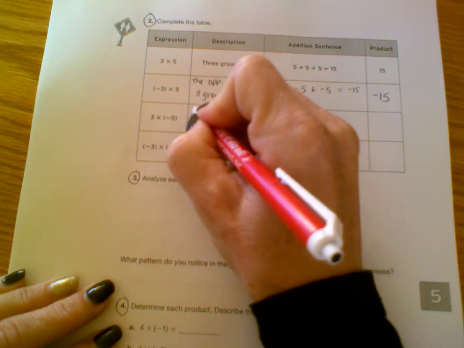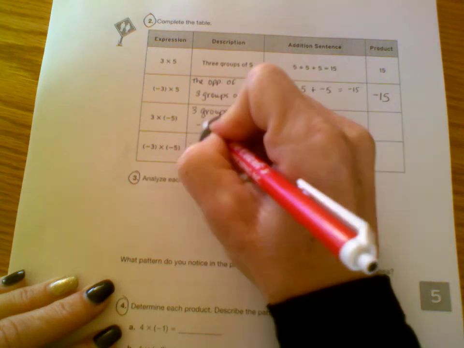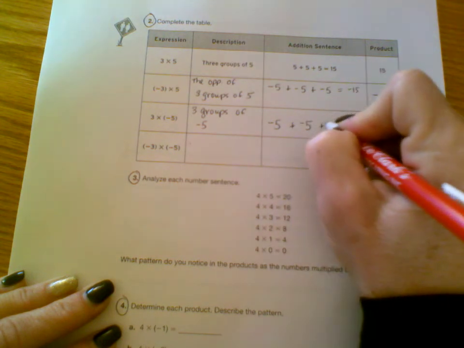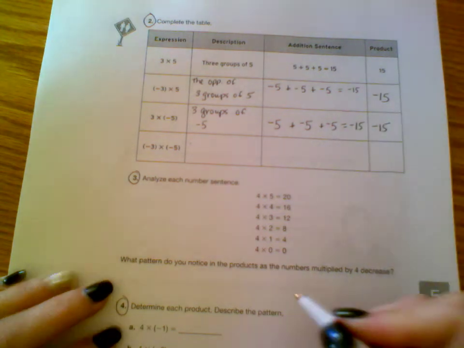Here I could say I have 3 groups of negative 5. So I have negative 5 3 times. And again, I see that that gives me negative 15.